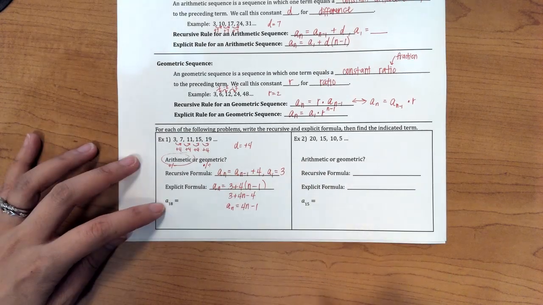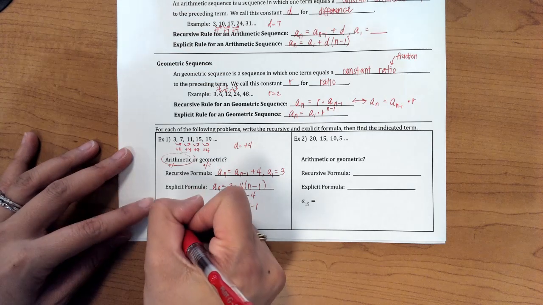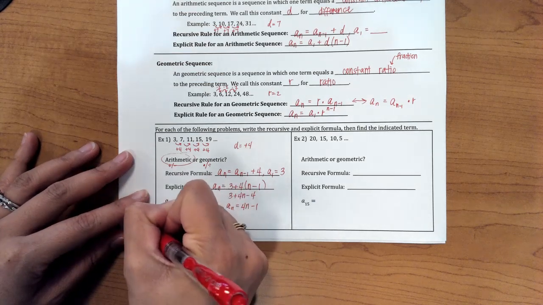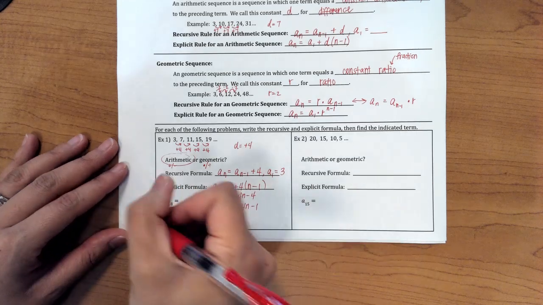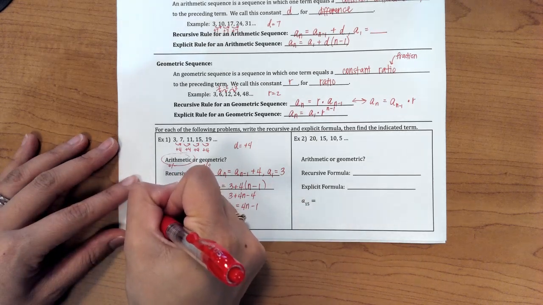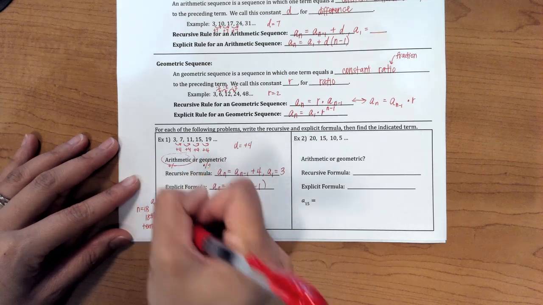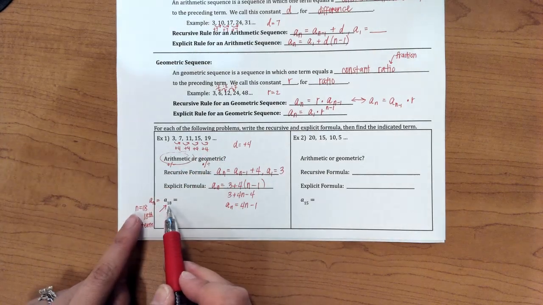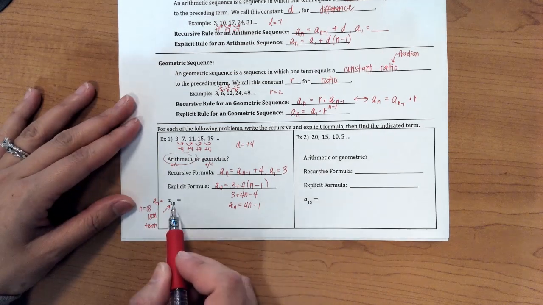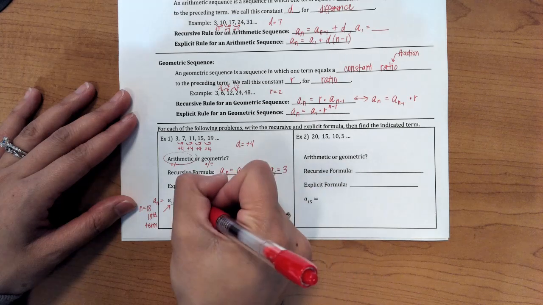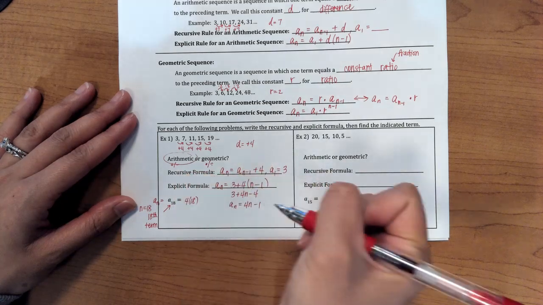Well, once you have your explicit formula, can I find a sub 18, which means this is the 18th term? And that's n equals 18. You guys see how it's like a sub n, n equals 18, right? So I'm going to just take 18 and plug it in for n. And so a of 18 equals 4 times 18 minus 1.